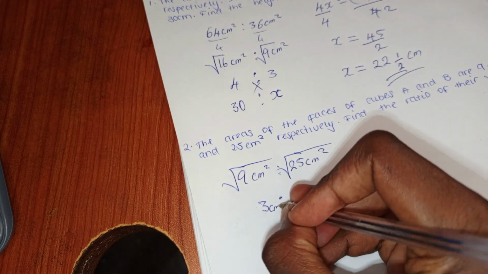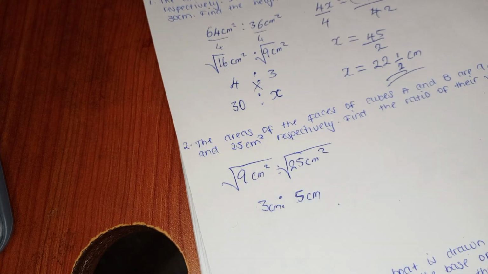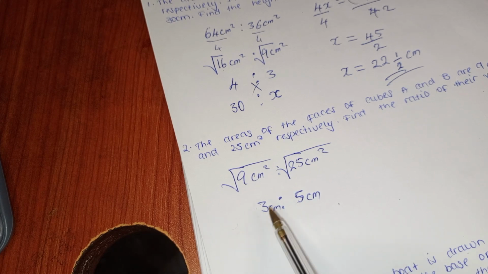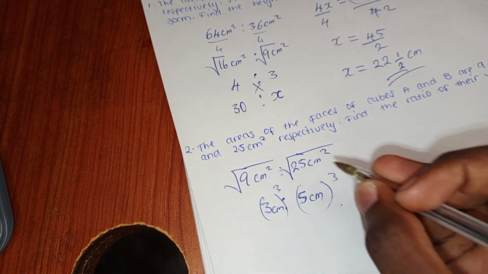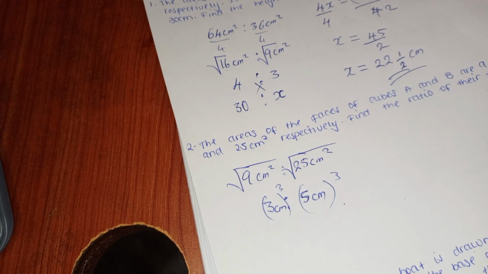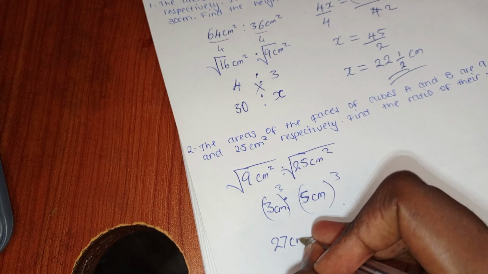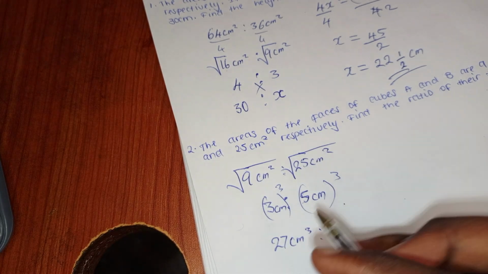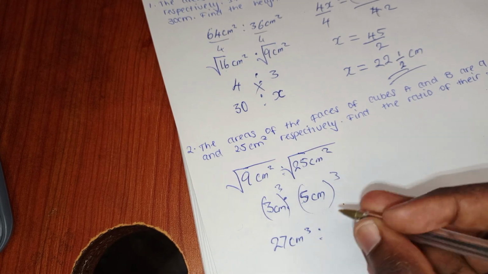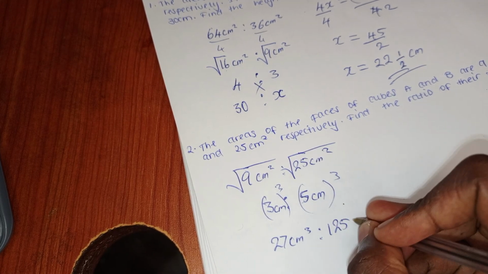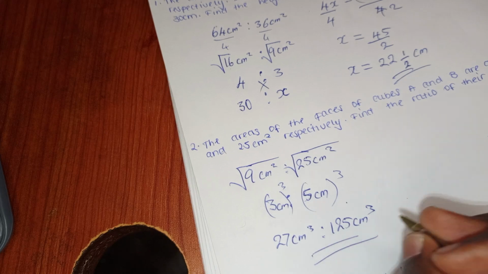That's why I reduced, so that I can have their original length. Now since we have their original length, we can cube. So 3 cubed is 27 centimeters cubed, to 5 cubed, 125 centimeters cubed. So you are done here.